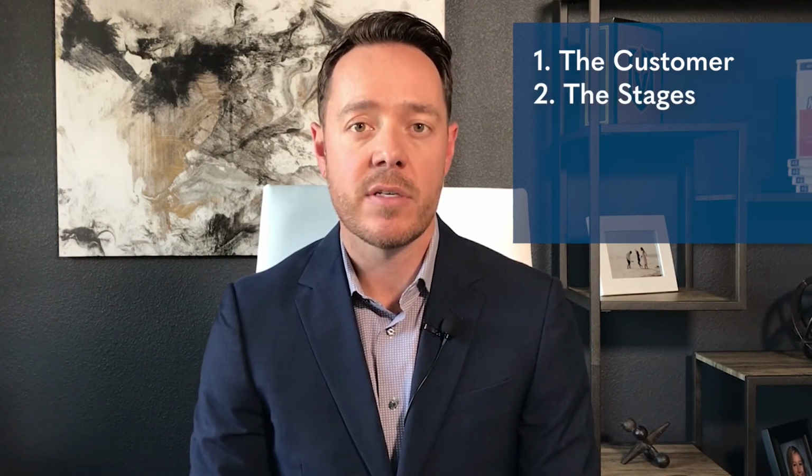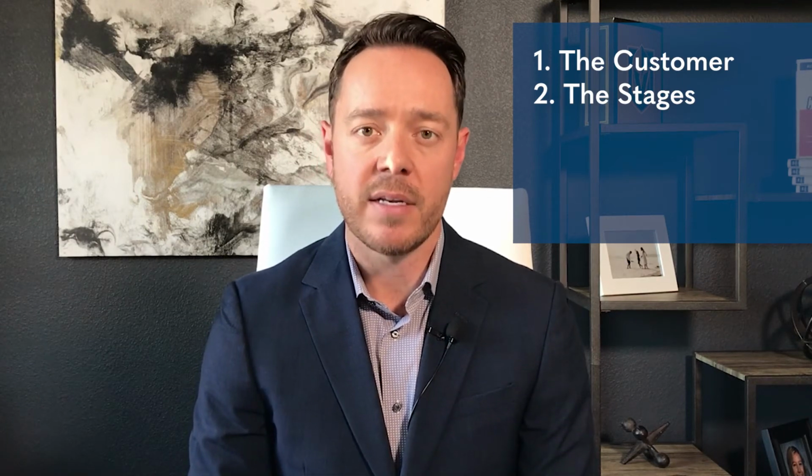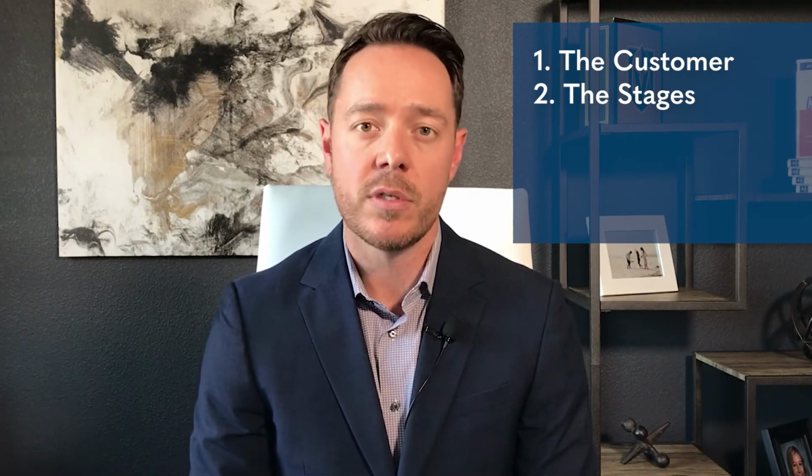In summary, when designing a world-class sales process, keep in mind these 5 actionable tips. Number 1, begin with the customer. The customer has to be at the heart of your strategy and your approach. Number 2, define the stages, and most importantly, everything that goes with it. Think about your objectives, your actions, your tools, and your resources, and your outcomes.